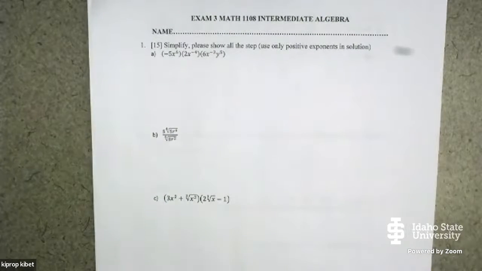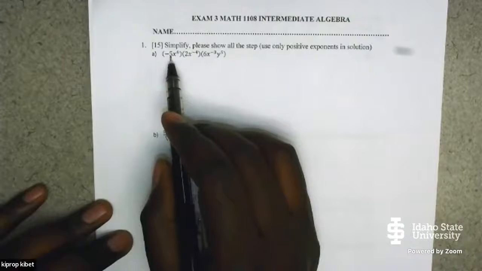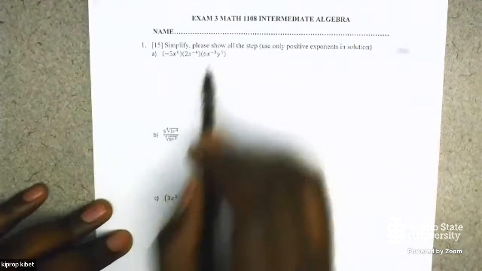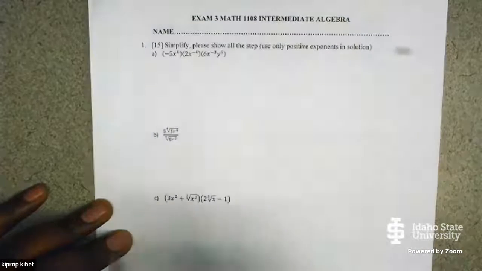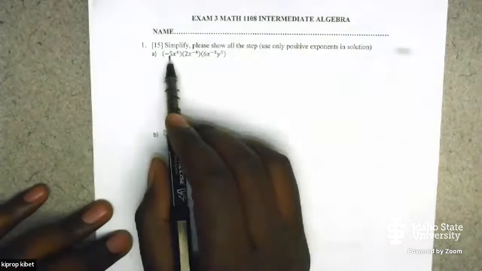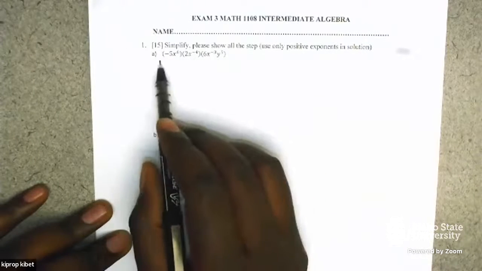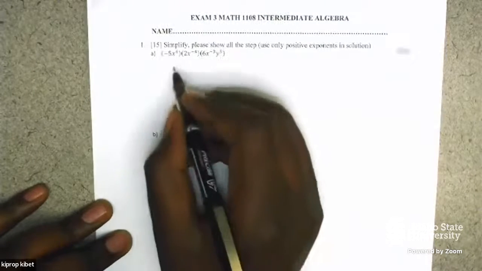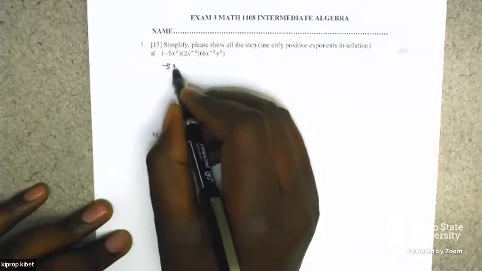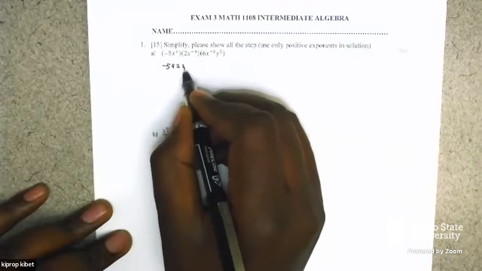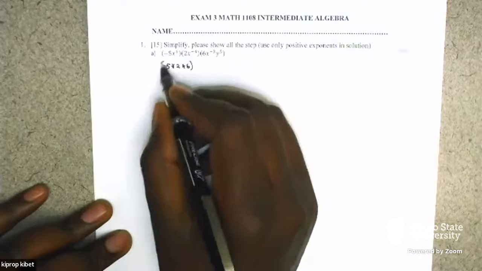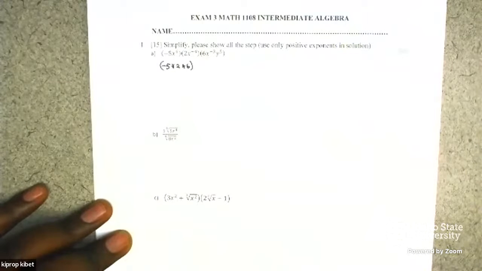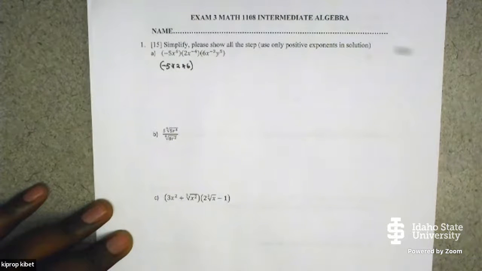This is just like multiplication. So what you can do first, you can multiply the coefficients here, or the constants, which is -5 multiplied by 2 multiplied by what? 6. Okay. So that is the first thing.